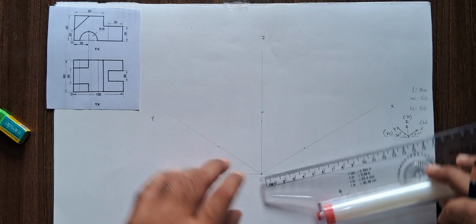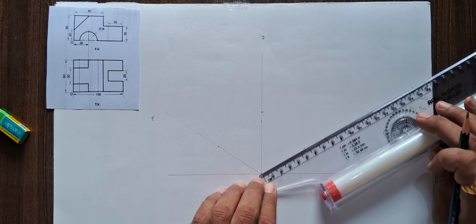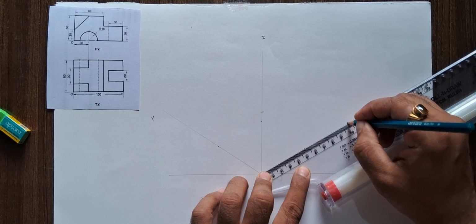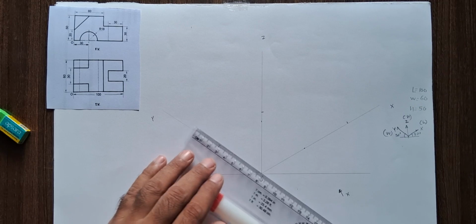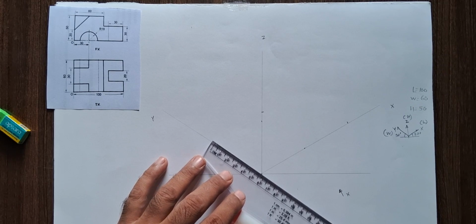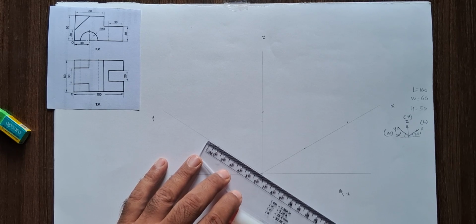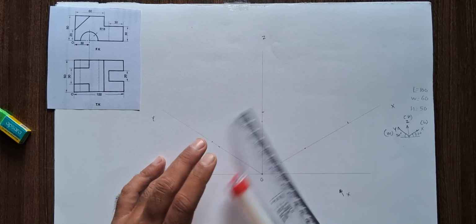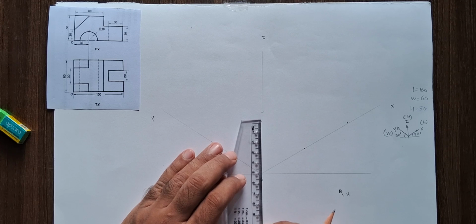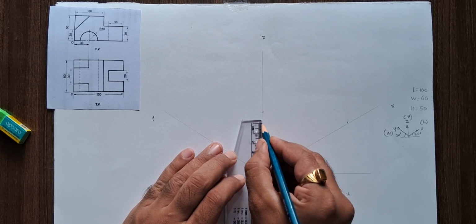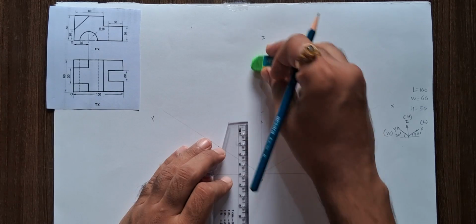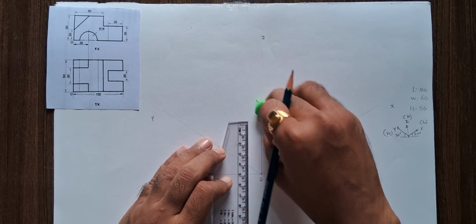This is the height. The length is 100, the width is 60 mm, and the height is 50 mm.